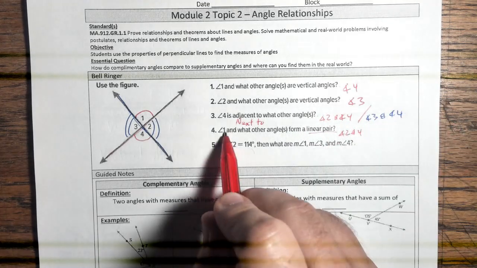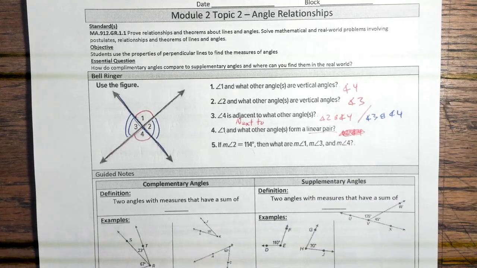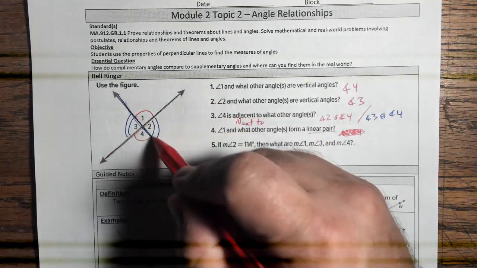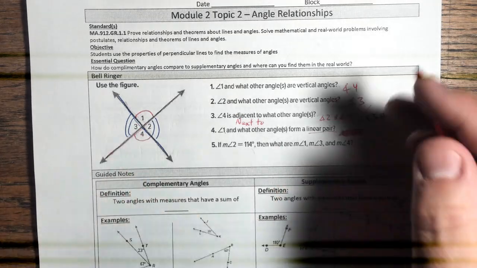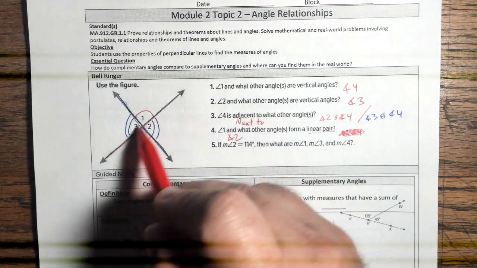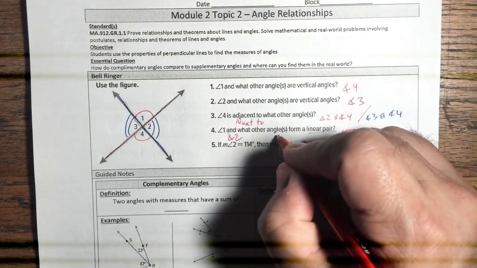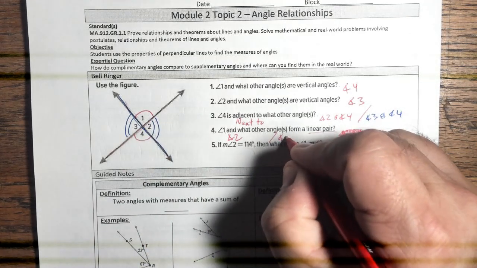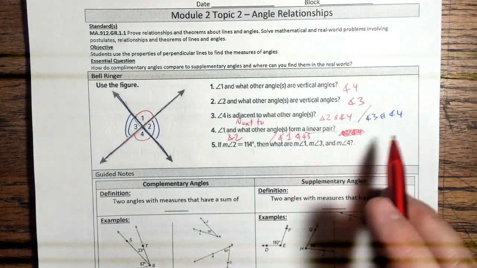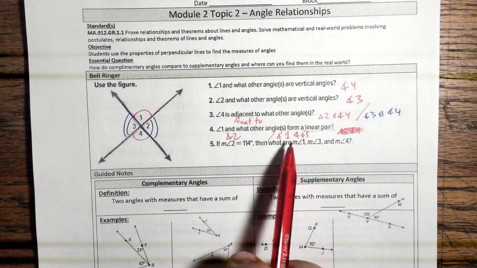Oh, sorry, 1 and what other angle? My bad. Got on linear pairs there. So 1, if we follow the blue line here, 1 and 2 are linear pairs. And then if you follow this line, 1 and 3 would be a linear pair. So 1 and 2, and 1 and 3.